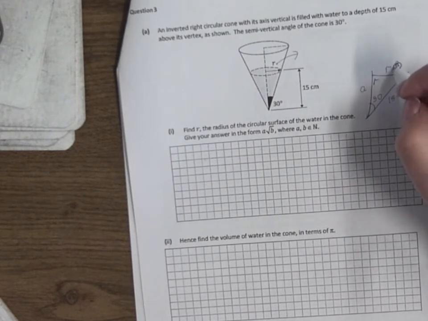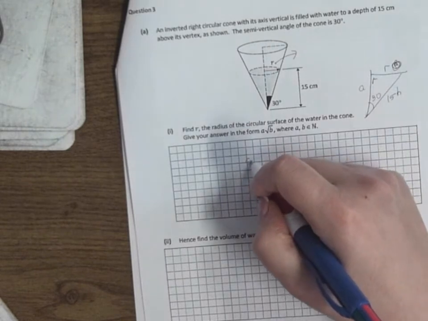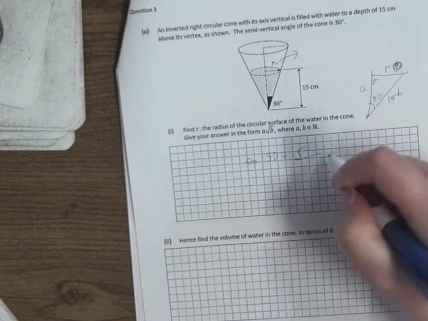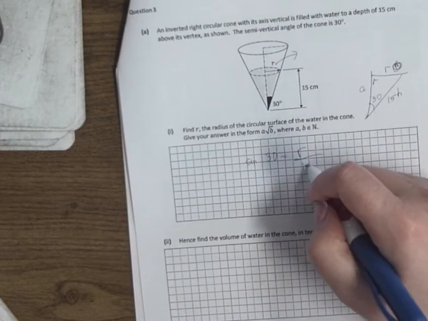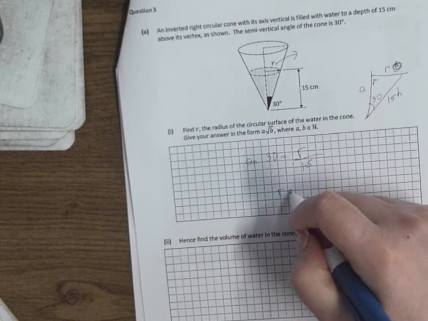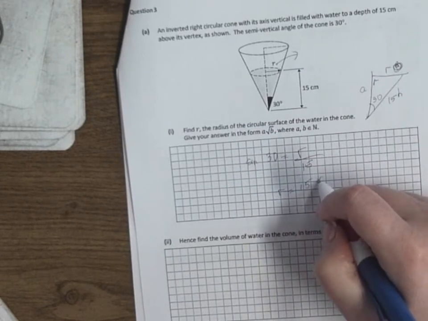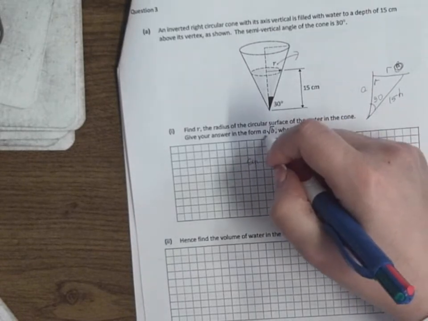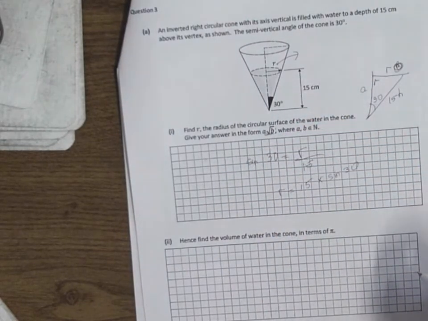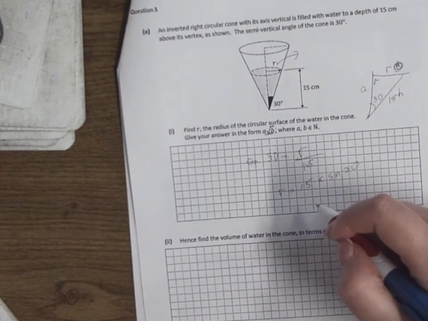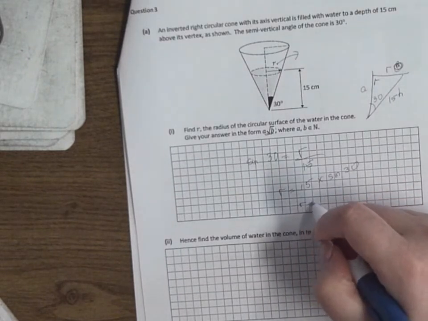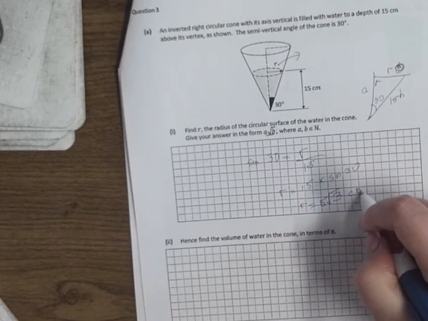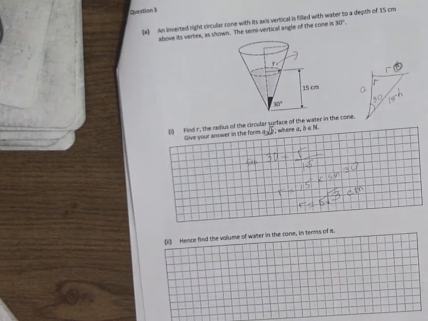So we want the opposite and the hypotenuse, so that's sine of 30 equals opposite over hypotenuse, which is r over 15. Cross multiply, you get r is equal to 15 multiplied by the sine of 30. Into the calculator with that, and they said give your answer in the required form. So when you put that into your calculator, you'll end up with 5 root 3. So r is equal to 5 root 3. And by right, you should put a unit on it, centimetres, okay? 5 marks for that.